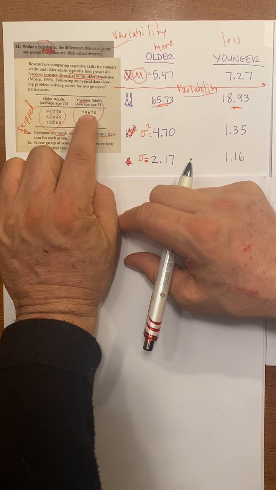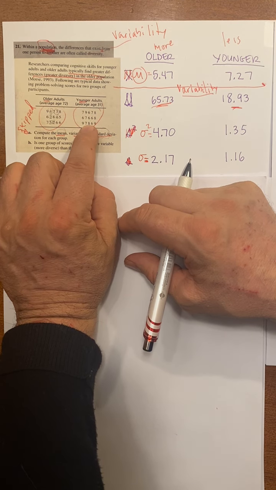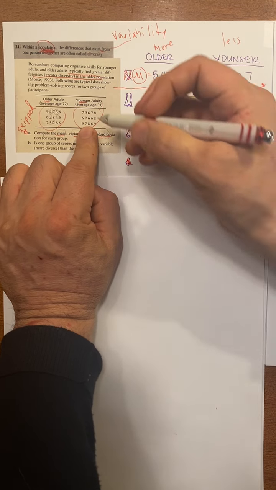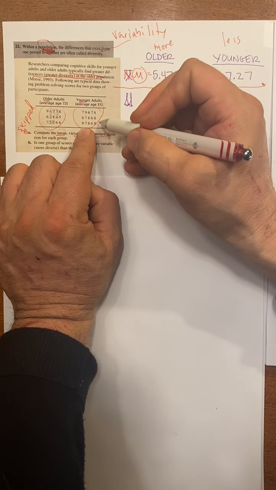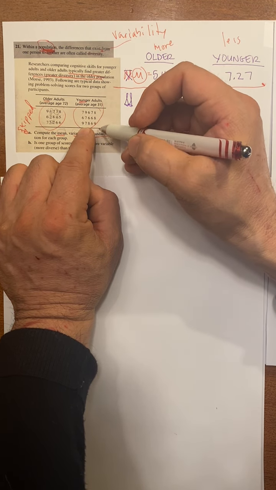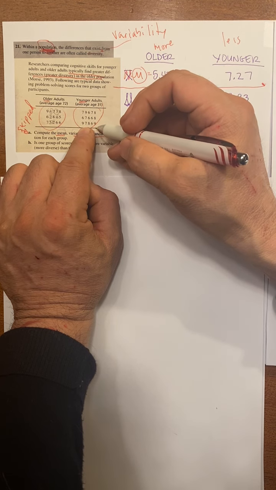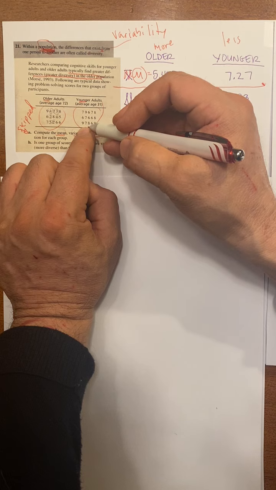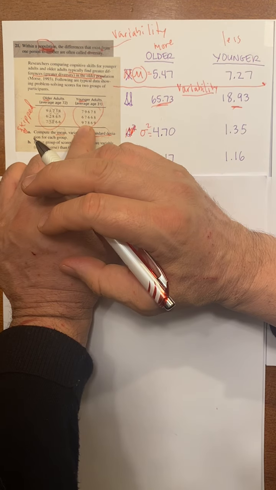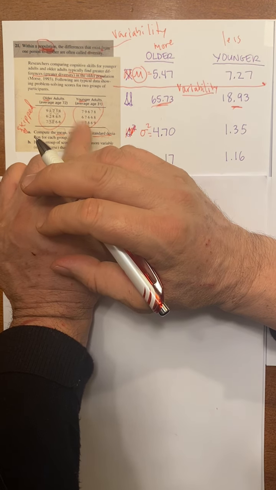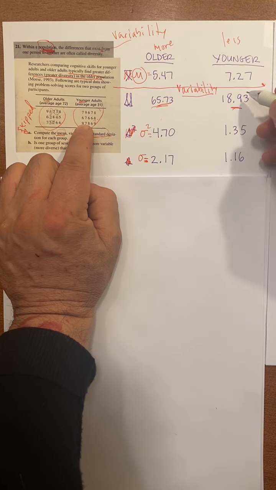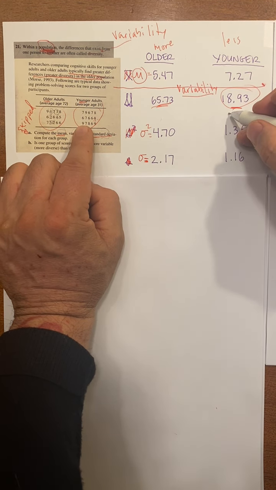So if you look at the youngers, whereas their mean is 7, you have a lot of numbers that are close to the 7. Right, you have that 9, that's close to 7. 6 is close to 8, is close to 7. 6 is even close to 7. And so you have less variability here. That less variability is being reflected in this sum of squares value.